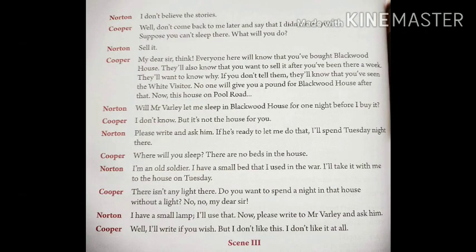Norton: I don't believe the stories. I don't believe in ghosts and I don't believe such kinds of stories. Cooper: Well, don't come back to me later and say that I didn't warn you. Suppose you can't sleep there, what will you do? Cooper says that you will regret your decision. Mr. Cooper warns Dr. Norton that you will regret your decision if you buy that Blackwood House. Because if you can't sleep there, how can you live there? What will you do there?